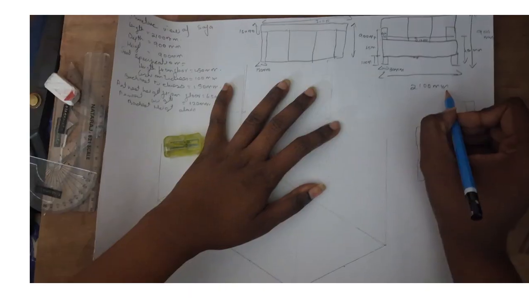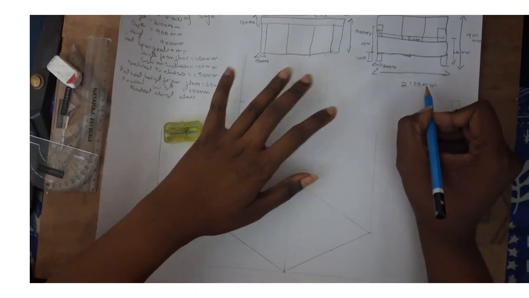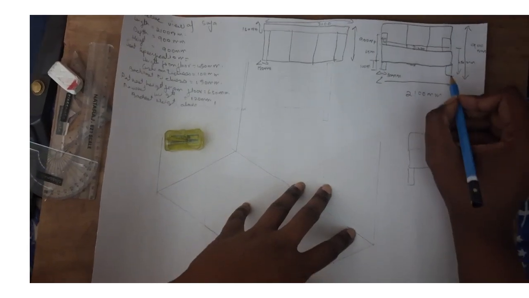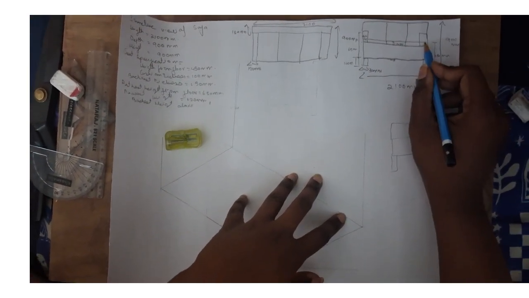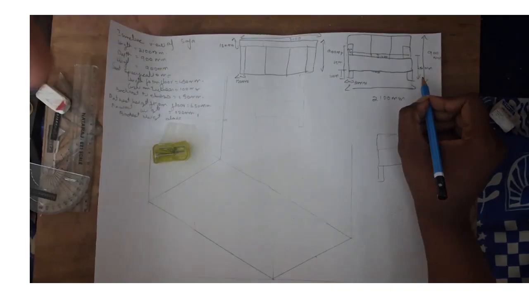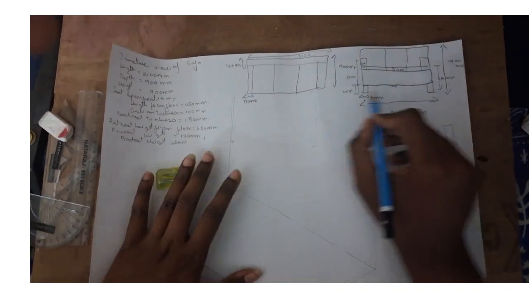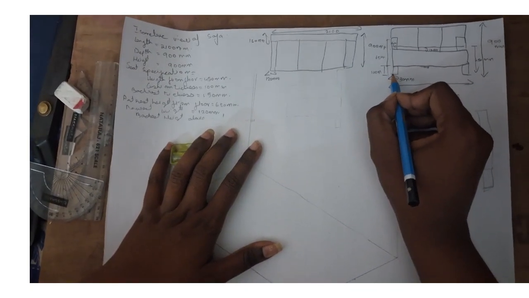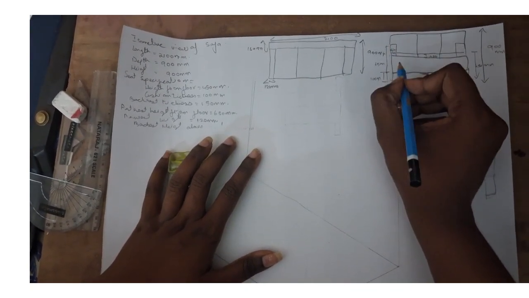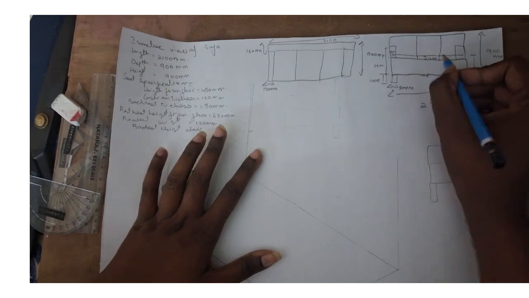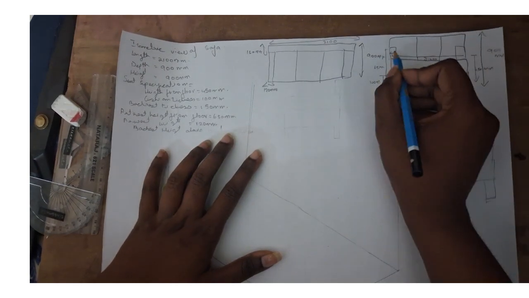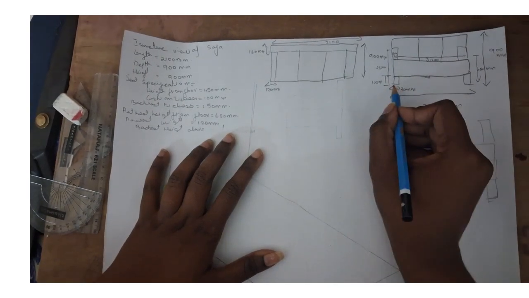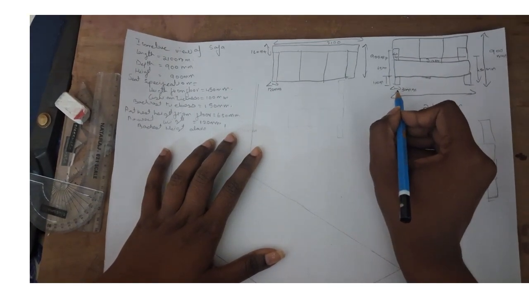So the width of the sofa is 2000 and the length of the sofa is 2100 mm. The overall height of the sofa is 900 mm. From the floor to the seater height, it is 450 mm and the height of the leg is 100 mm. From the floor to the armrest height, it will be 650 mm. The thickness of the cushion is 100 mm. The thickness of the armrest is 120 mm. And the leg thickness is 30 mm.